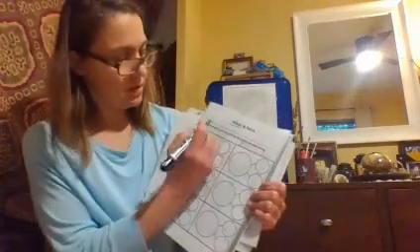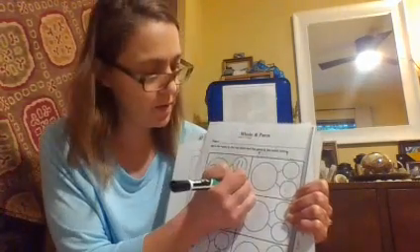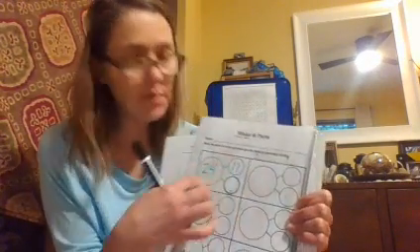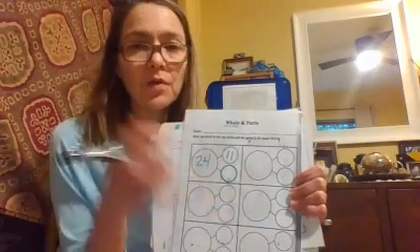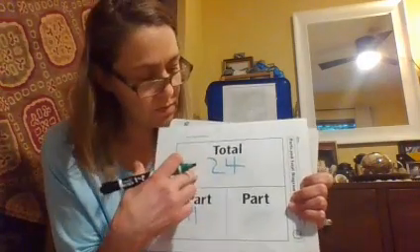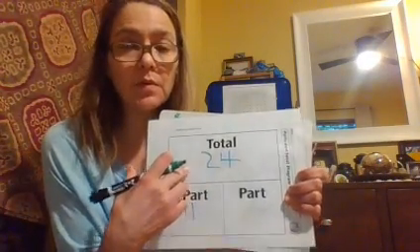In your number bond, it would go like this. The 24, and then the 11. And you're solving for this unknown right here. And in the number bond, the biggest circle is always the total. In the parts in total chart, the biggest square is always your total.